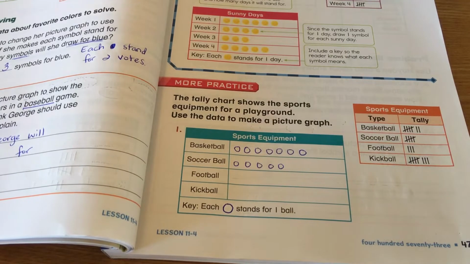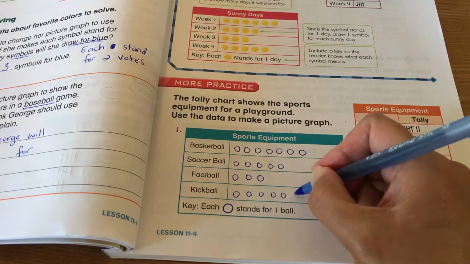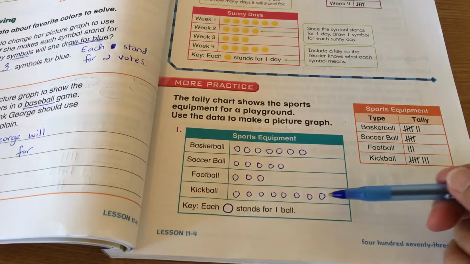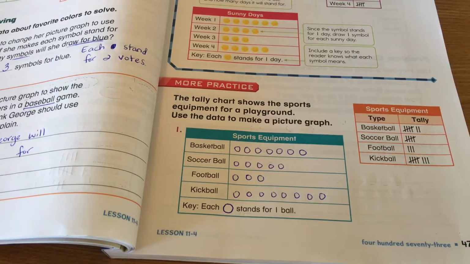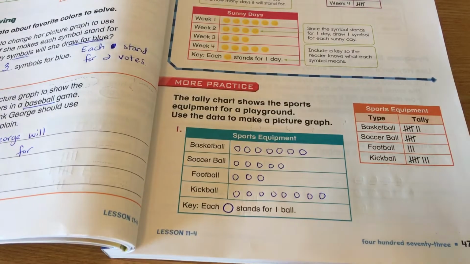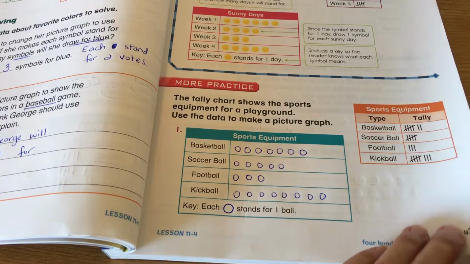Let's look at football. Go ahead, start. Good. And kickball. Go ahead and start. I hope that you had 3 footballs and 8 kickballs. If you did, then we are exactly the same and you did a good job. All right, if you don't have it exactly the same, go ahead and make the changes. Pause, stop and fix that, and then let's move on to the next page.